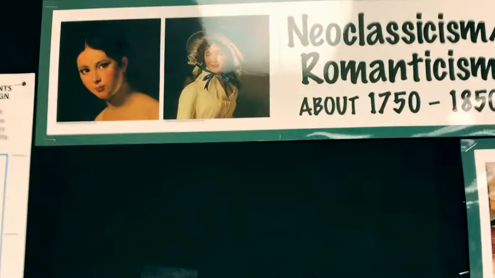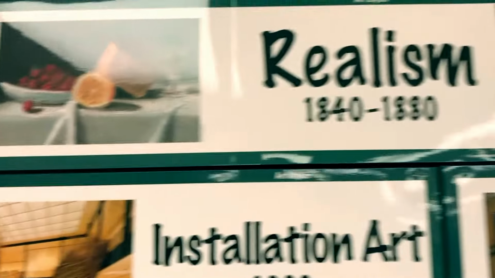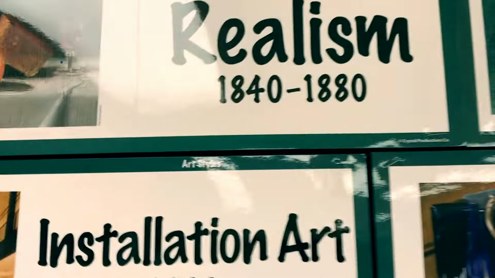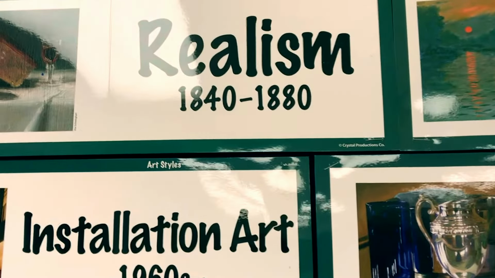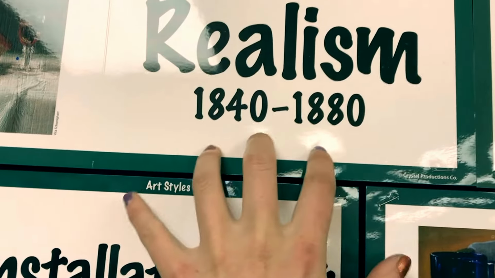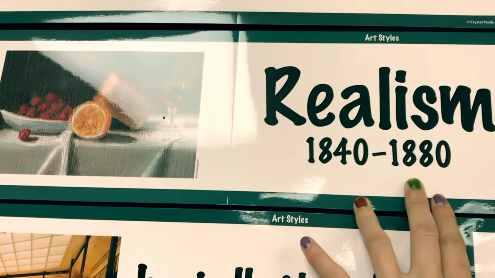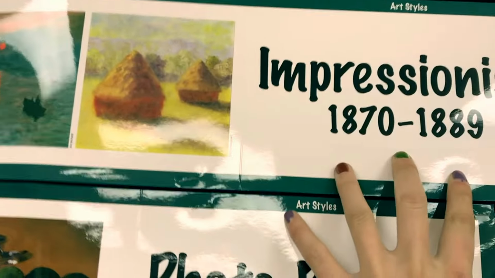There's Baroque. All the way, still super realistic. And then we went into like straight up realism, right? But somewhere between, actually it's really the 1830s that things start to change, but you'll see we've got realism from 1840 to 1880, and then things get really bizarre in like 1870.